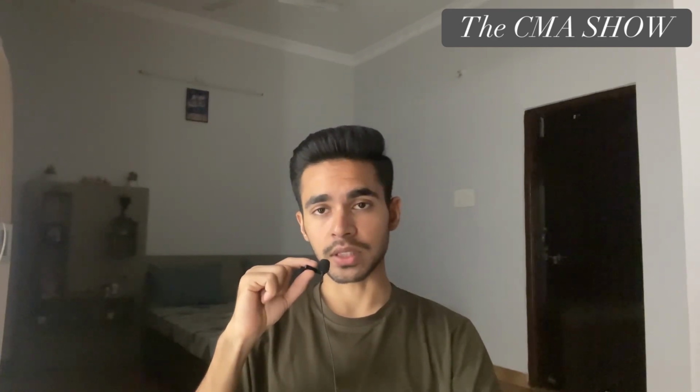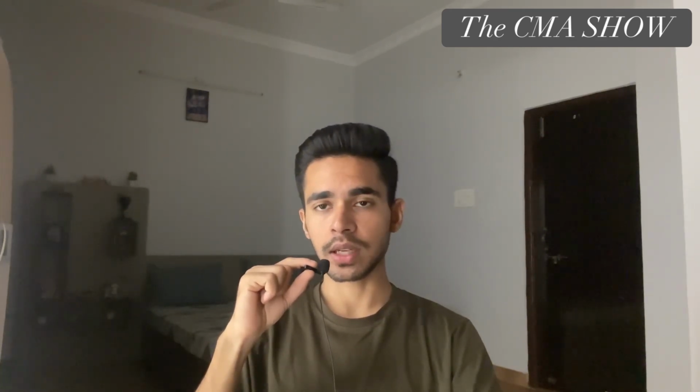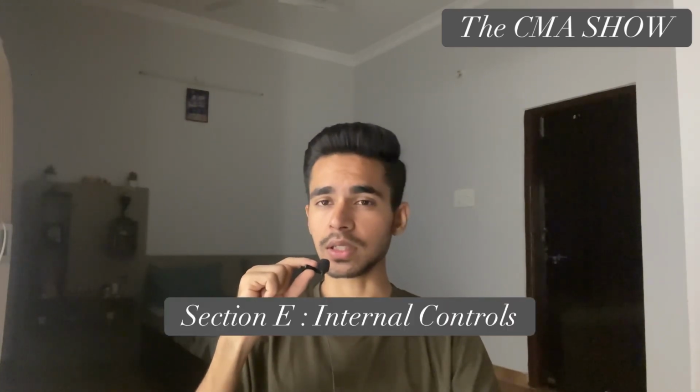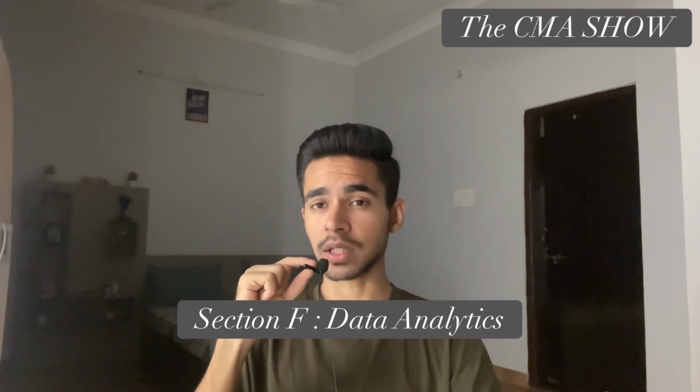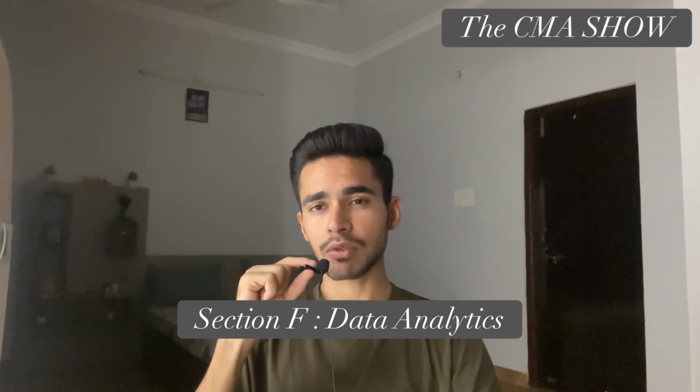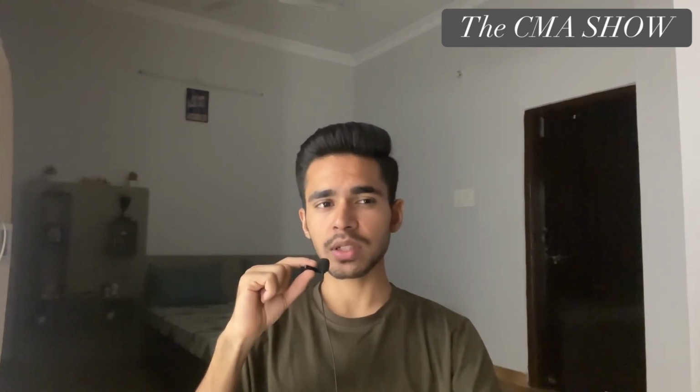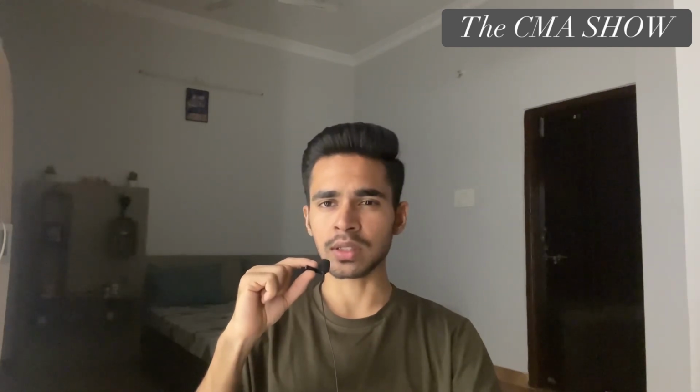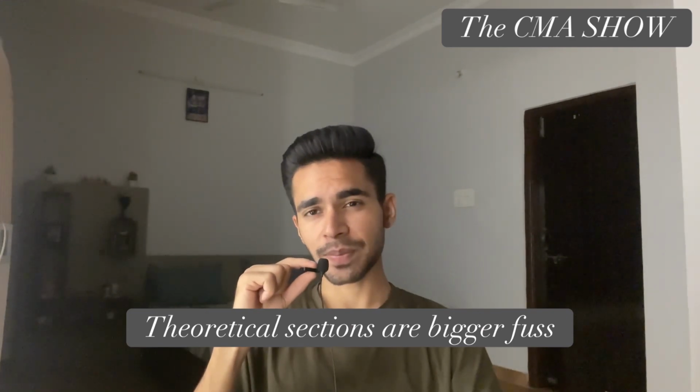After completing section B, I went for the theoretical sections, that is section E and section F. Section E is internal controls, section F is data analytics. Now my mindset was, section E and F are theoretical, they'll be easier to do, I'll do them in one go, and I'll do good with these two sections. But I was wrong. Theoretical sections are way tougher than practical sections.